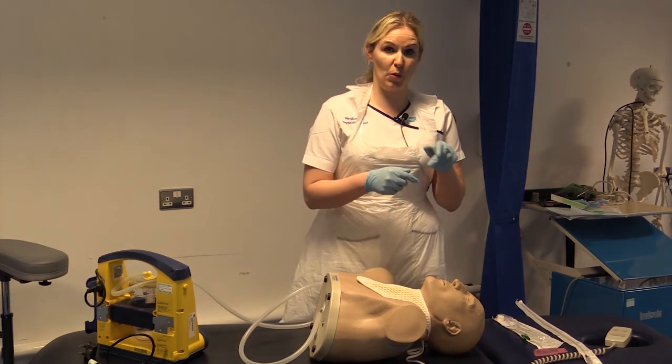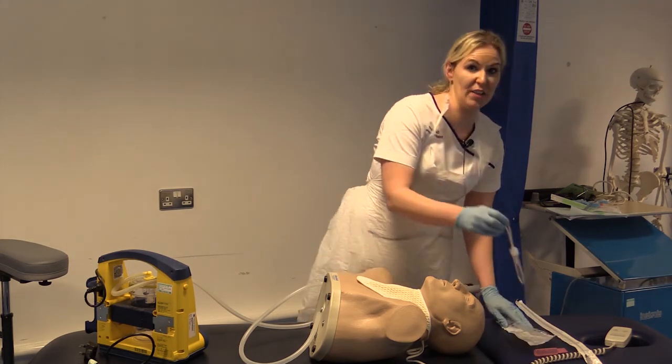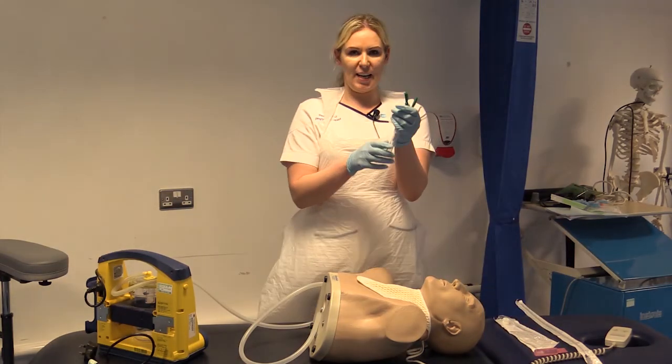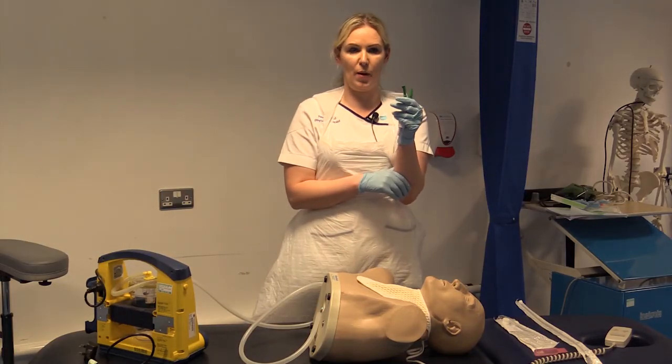Okay, so this is just a short video to show you how to attach a sputum trap to your suction if a sample is requested. Okay, it's very easy and straightforward, but it is worthwhile any time before you go in to do a suction on a patient that you check with the medics if a sputum sample is requested.